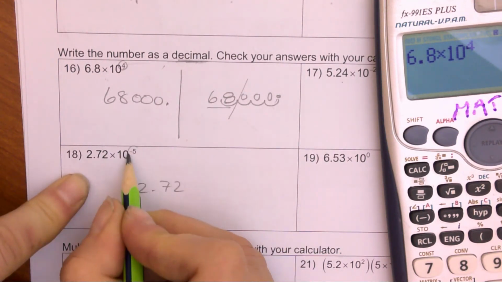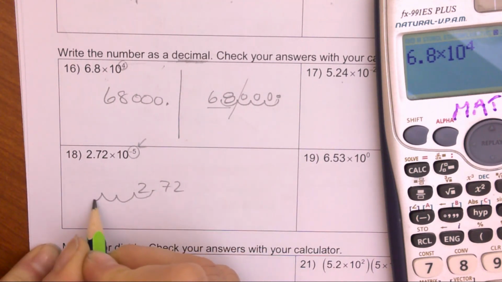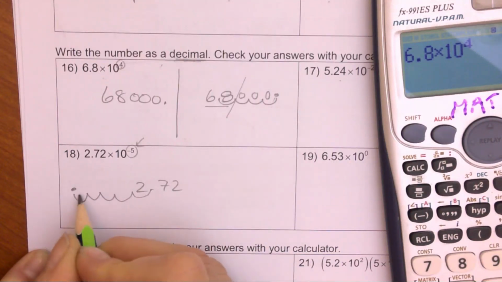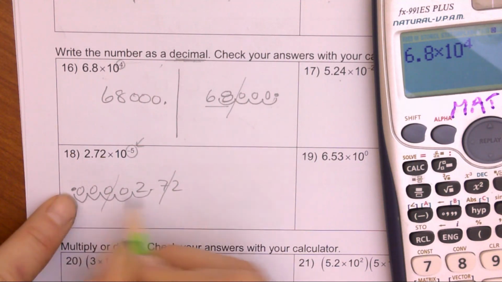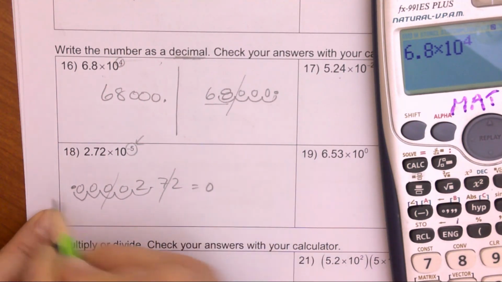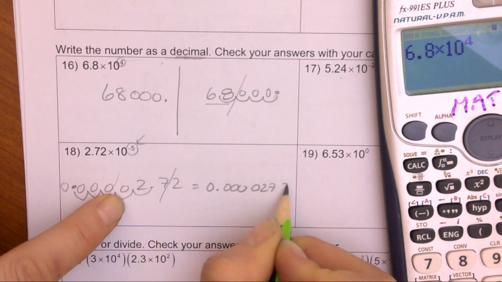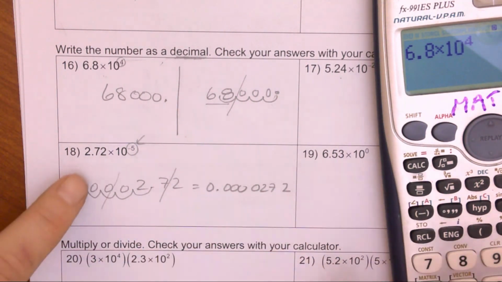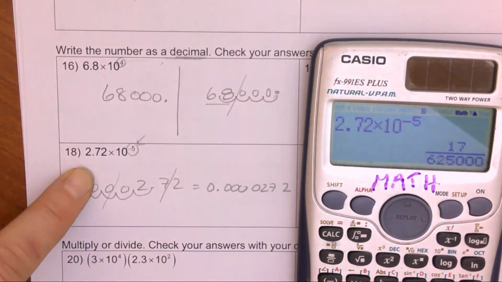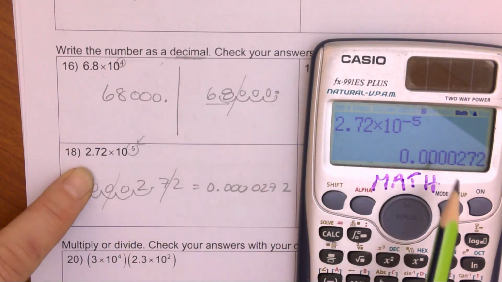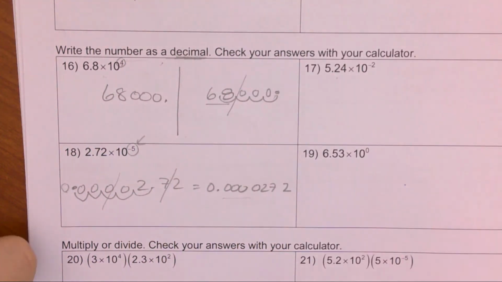Okay, let's do this one. 2.72, and I have to make it smaller by 5 jumps. So let's make it smaller. 1, 2, 3, 4, 5. Put my decimal here. Every jump I put a 0. So I'm going to write it again so it's nicer. I group it in groups of 3, remember? And I put a 0 in the front here. 0.0000272. Okay, but we can check on our calculator. So let's check. 2.72 times 10 to the -5. Oh yeah, it's a normal number. See, it's correct. Okay, so now you know how to finish the book.